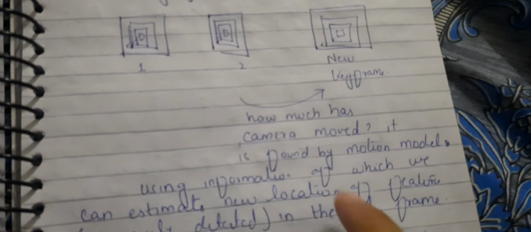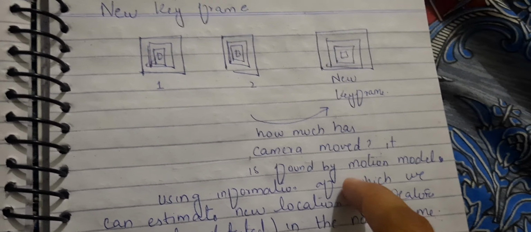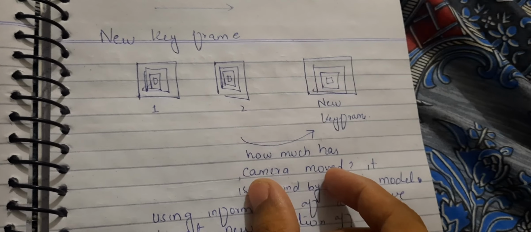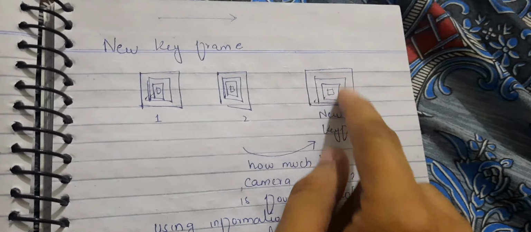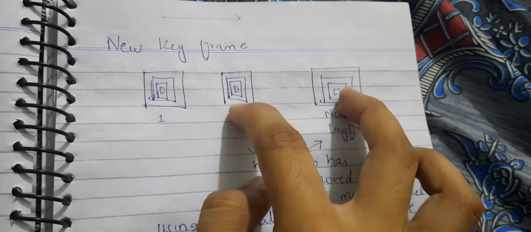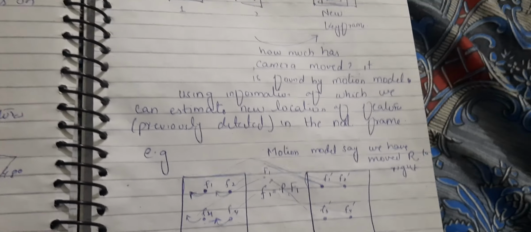This is found with the help of this motion model, and there are many motion models to find the distance your robot has moved until it clicks the next picture. So you found this R between this frame and this frame with the help of the motion model. And why is it necessary?